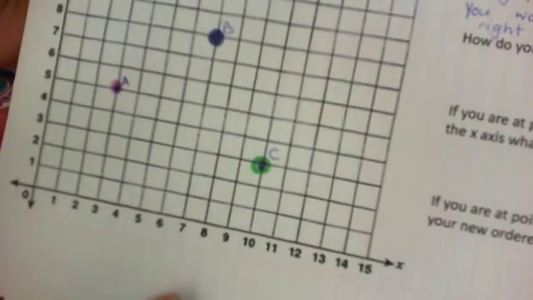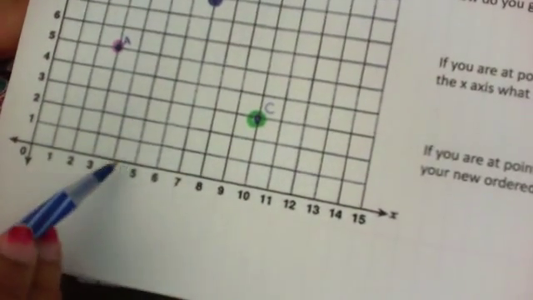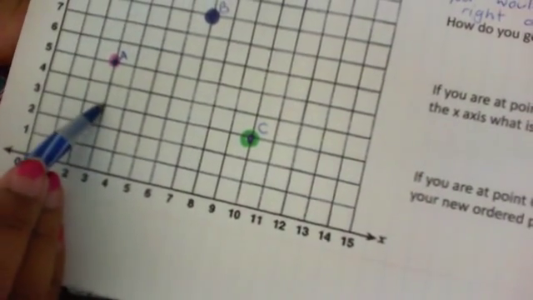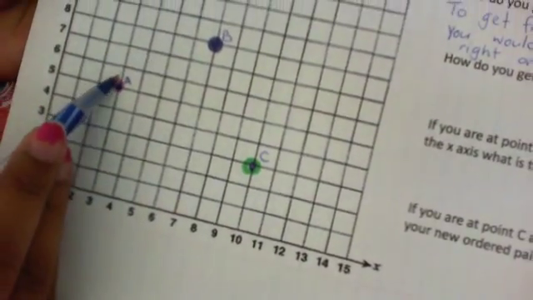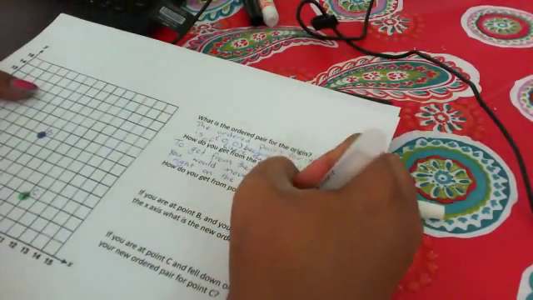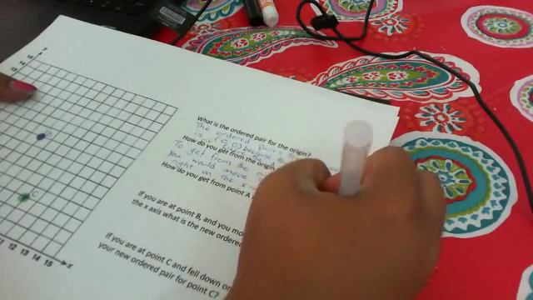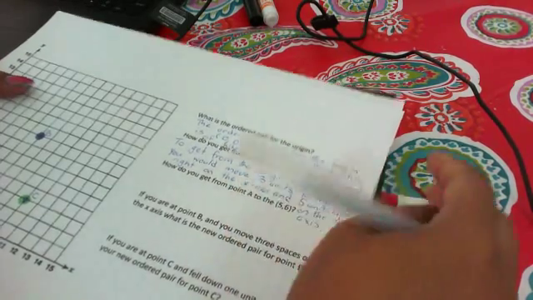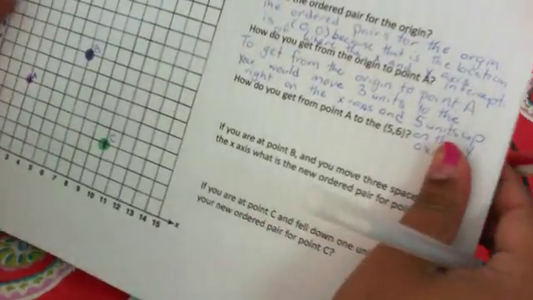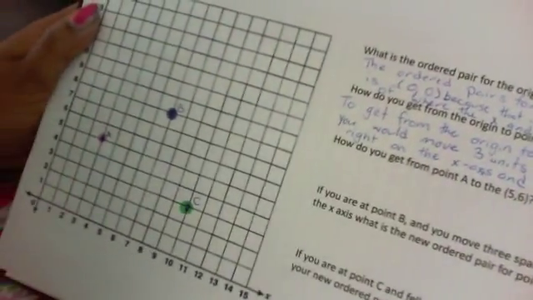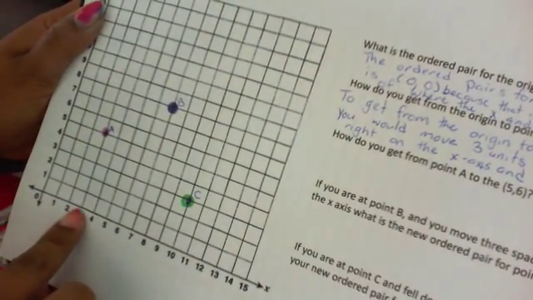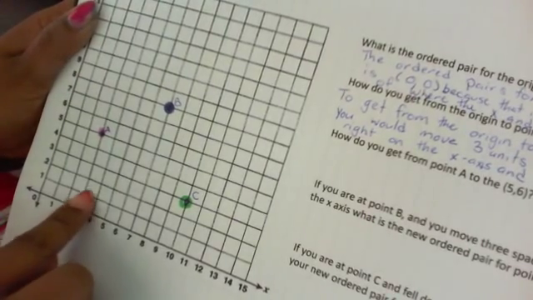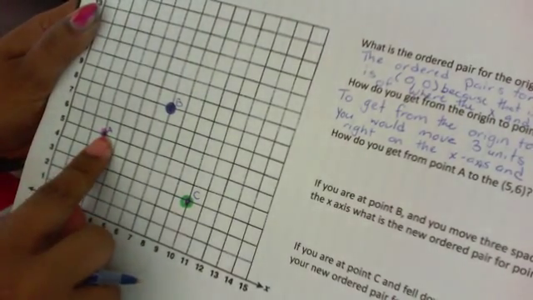and let's go back to our grid. We need to move 1, 2, 3, 4, 5 units up on the y-axis. So it's not really a hard skill this week. It's just practicing your ability to explain your answers. So we move 3 spaces to the right on our x-axis. Then we move 5 spaces up on our y-axis.